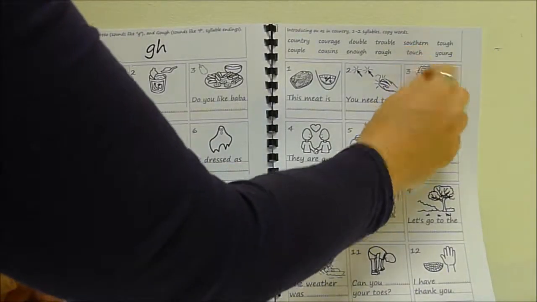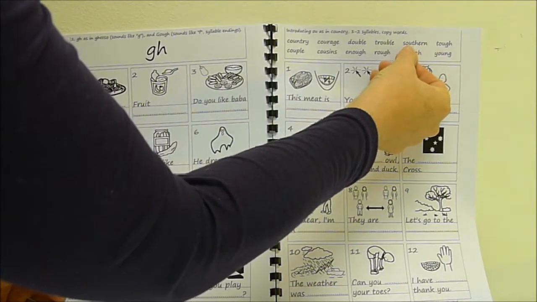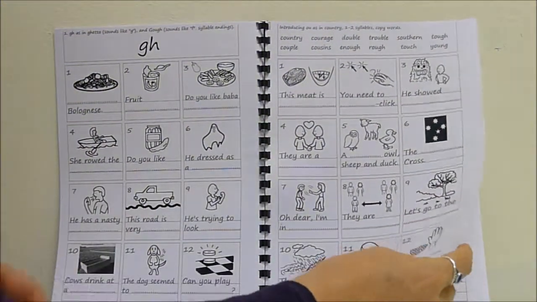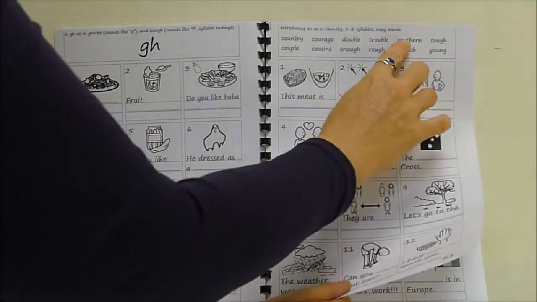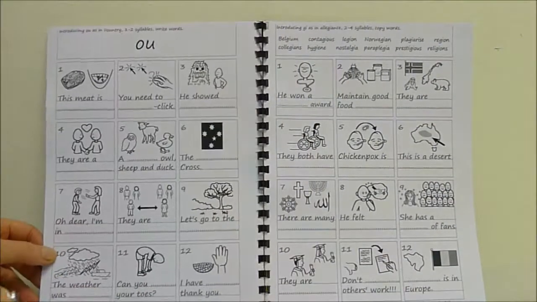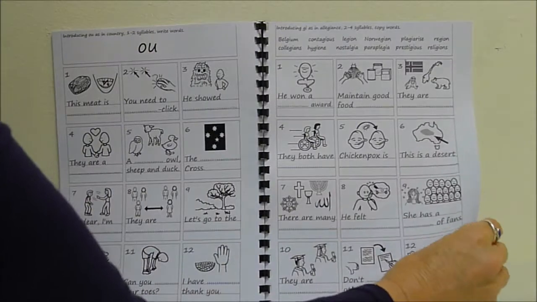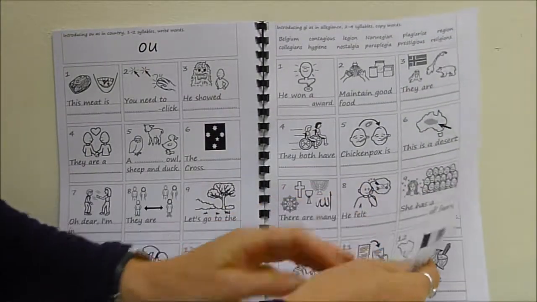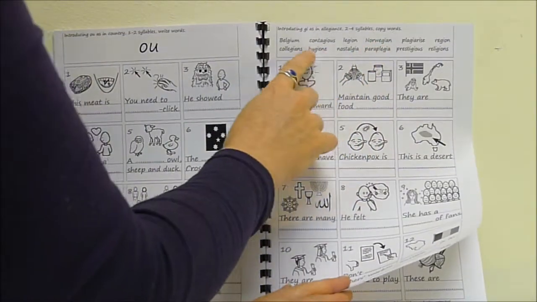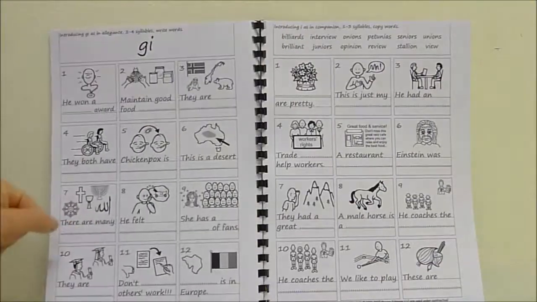So here, southern used to be south, and then it was made longer and made into southern, but the OU spelling is retained. And quite often that's how we get funny spellings in English, because we're retaining a meaning-based spelling in a base word, and then we're adding something on. So as in cousin and couple, and then as in Belgium. So this GI is an Italian-y, Latin-y kind of thing. Norwegian, is that Italian? I don't know. Hygiene, collegians, paraplegia, prestigious with a GI.